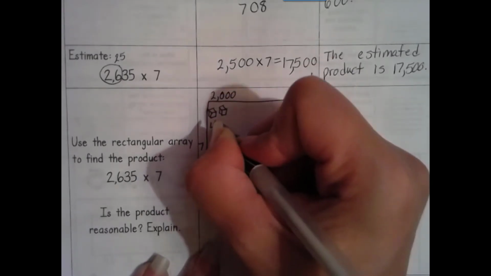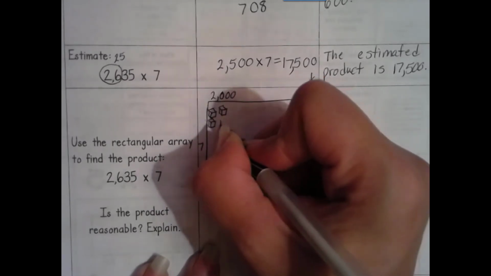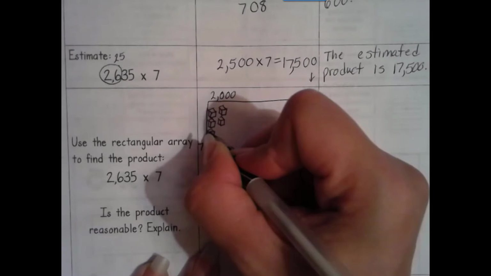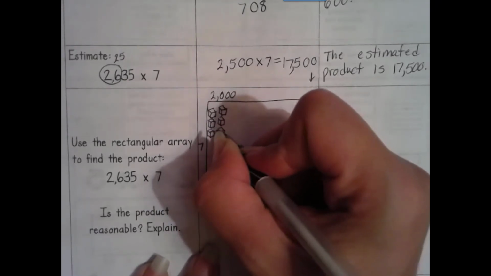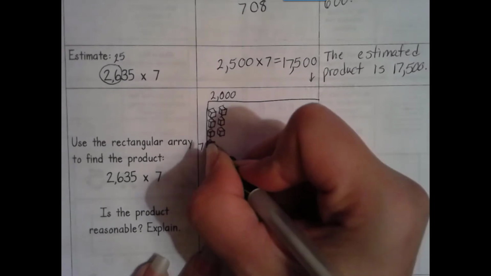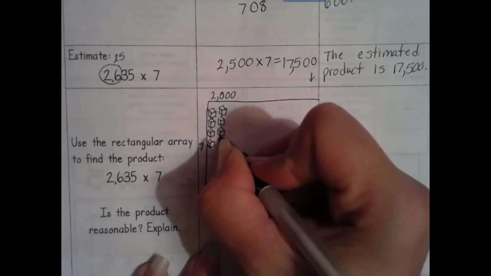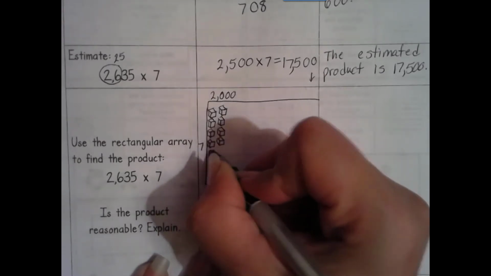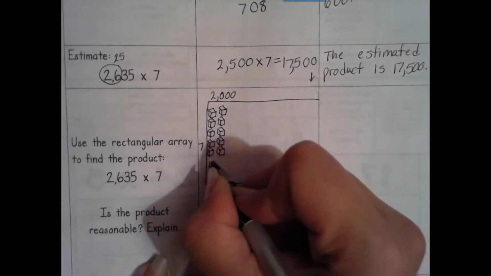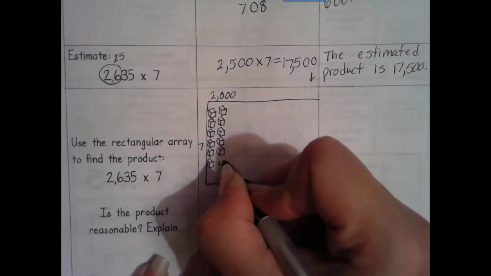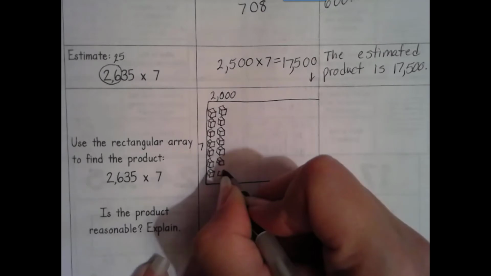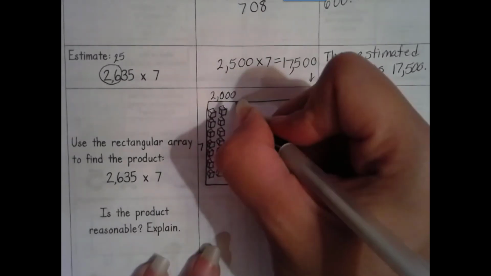So I have 1 group, two groups, three groups, four groups, five groups, six groups, seven groups of 2,000.